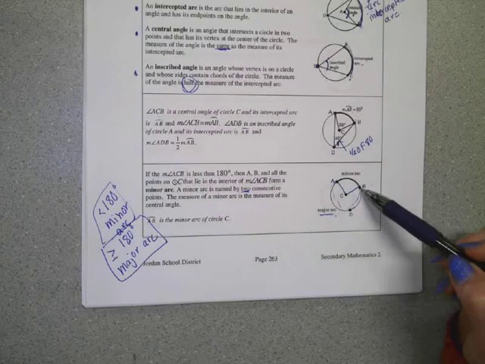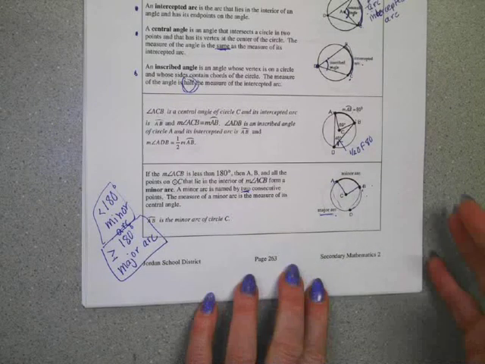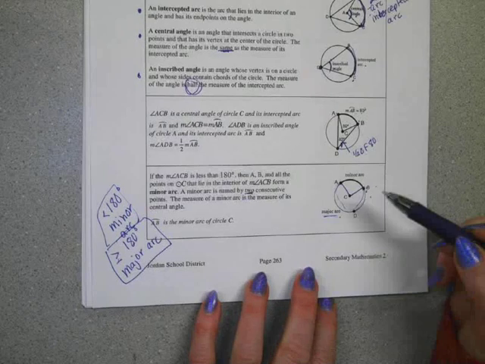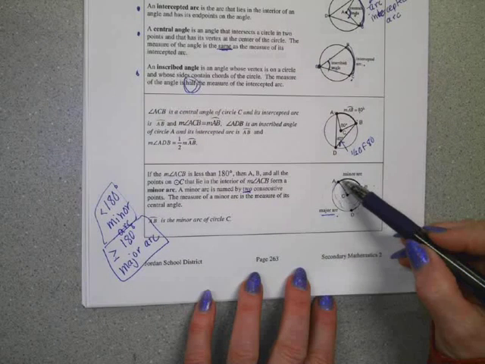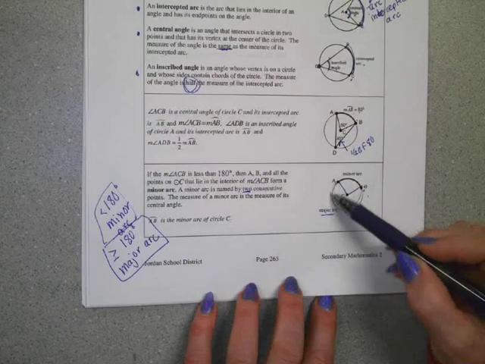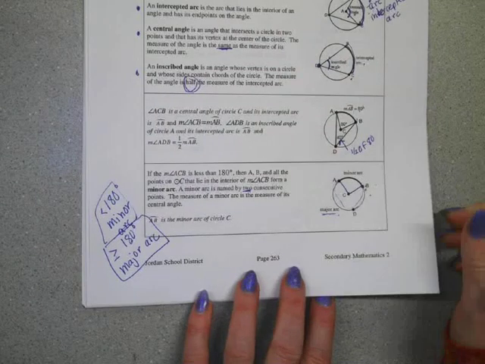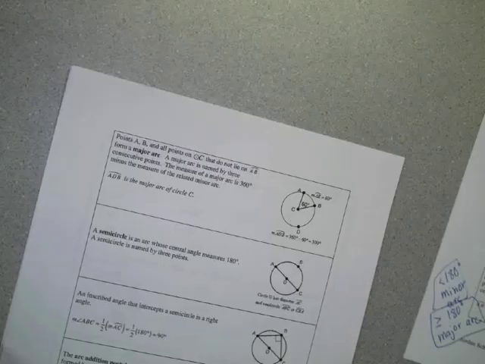So the major arc plus the minor arc together will make 360 degrees. So again, as we talked about previously, if this is like 50 degrees, then we know this major arc is 310 degrees, because the whole thing adds up to 360. All right, let's turn the page.